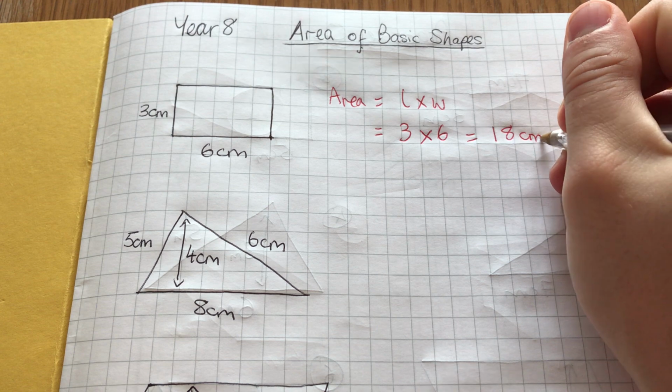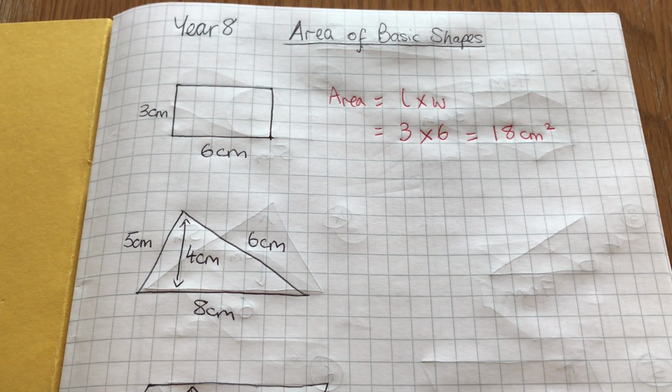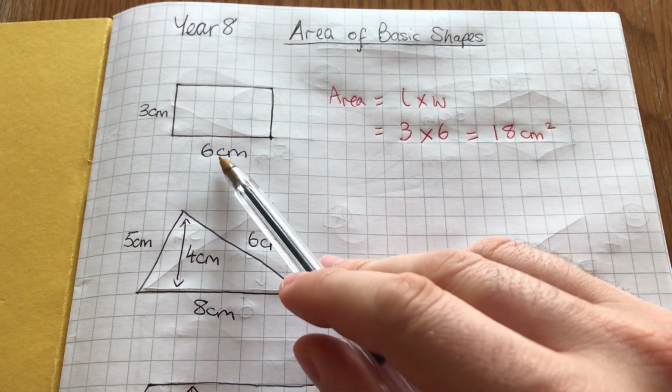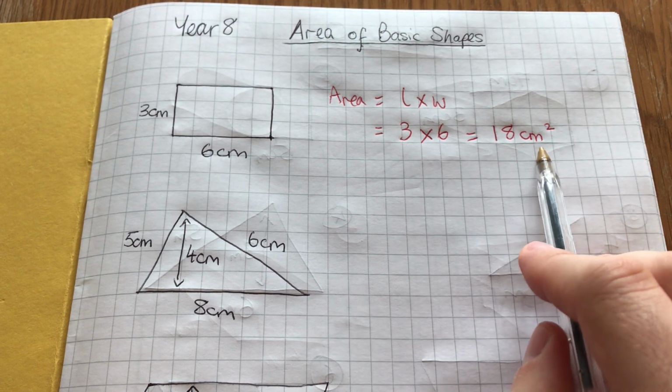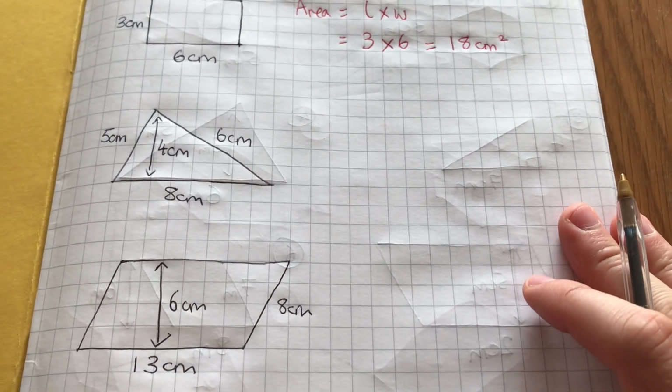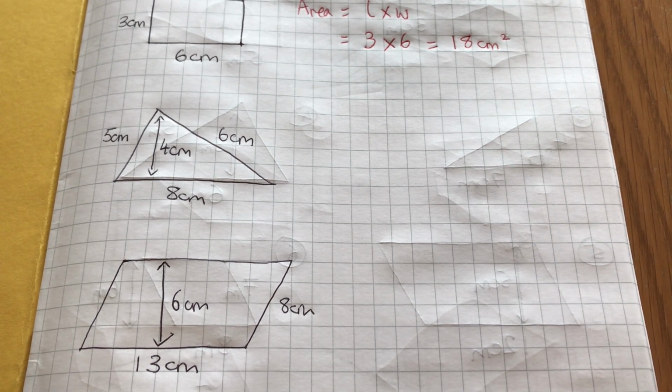And we're going to write centimetres squared, because area will always be something squared. Volume will always be something cubed. Area will always be something squared. Length will always just be something like centimetres, metres, whatever. Do look out for the unit, because if that was metres and metres, obviously it wouldn't be centimetres squared, it would be metres squared. Right, next one. I promise I'll stop rambling now, I'll crack on.